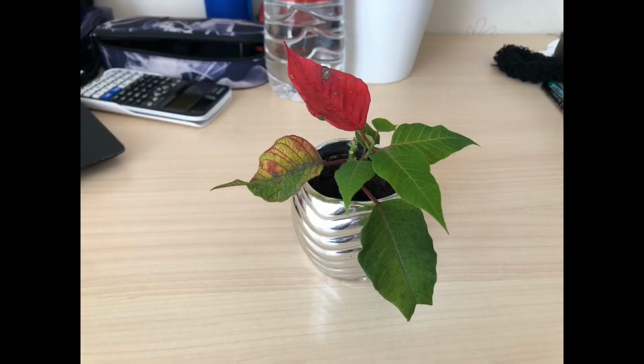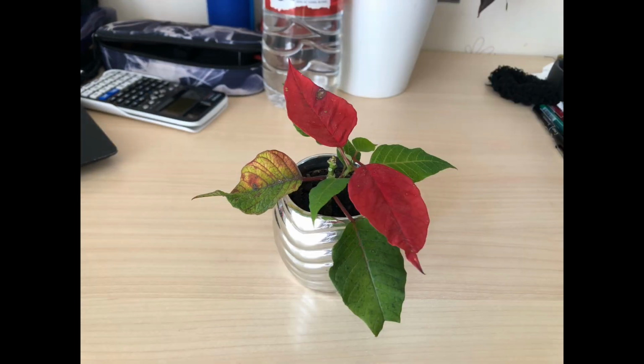Here is our transformed organism, where it no longer only produces green leaves but also red leaves because of the red pigment gene that we incorporated into its DNA. And that is genetic engineering.